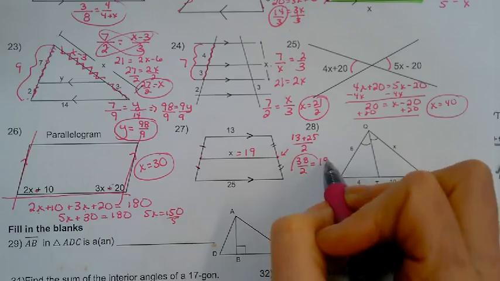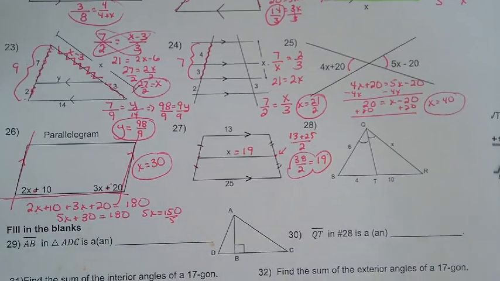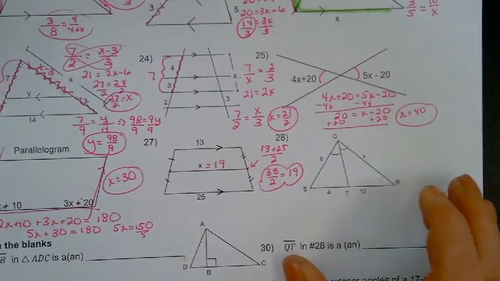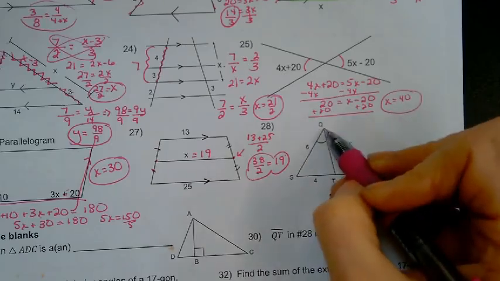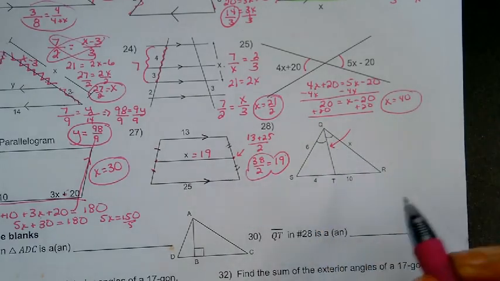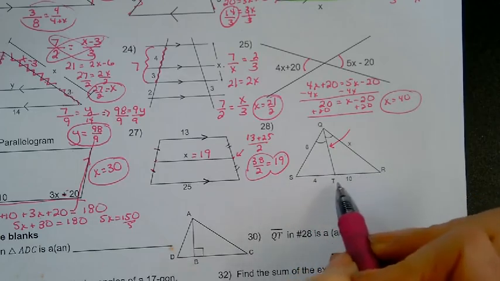28 is the angle bisector theorem, which says in a triangle, if you have an angle bisector, it divides the opposite side into two pieces that are proportional to the sides that make that bisected angle. So what does that mean?